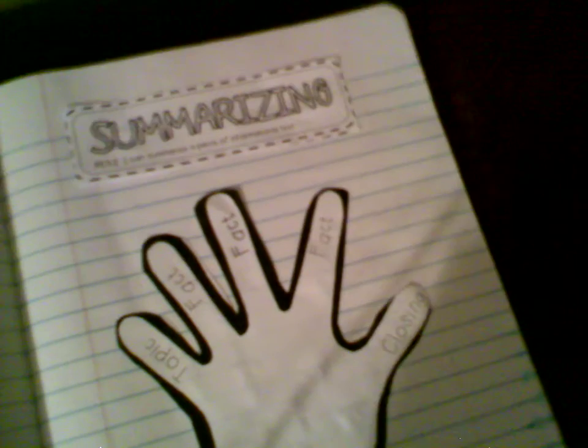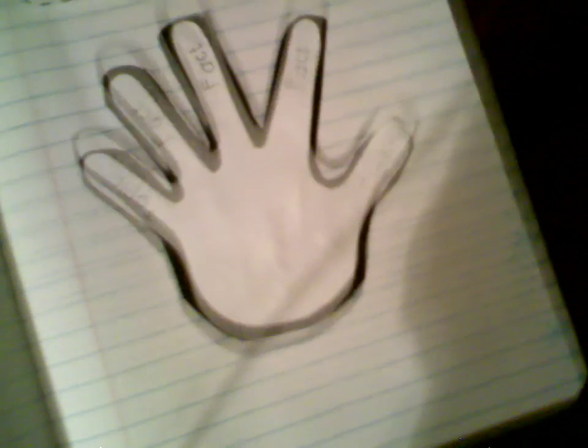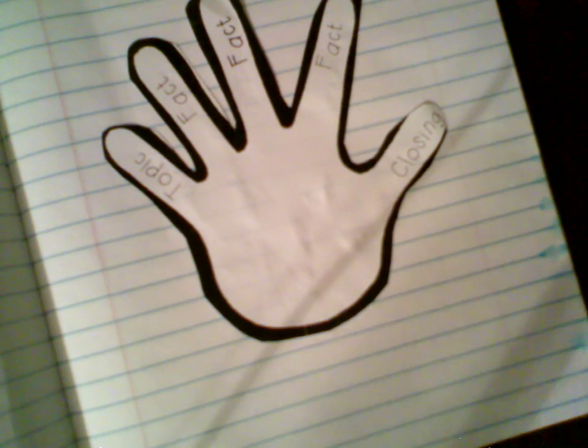Alright, so let's zoom in just a little bit on our hand page. Give me just a second while I adjust. We have a few things that we want to write here.